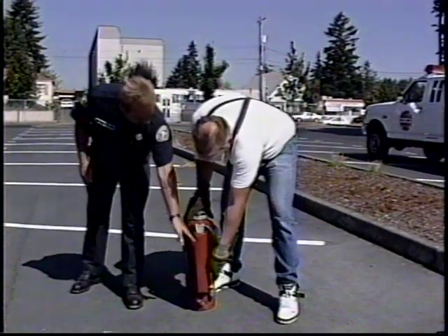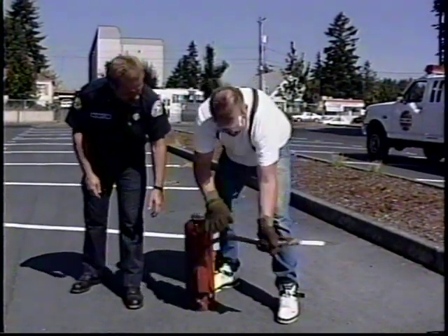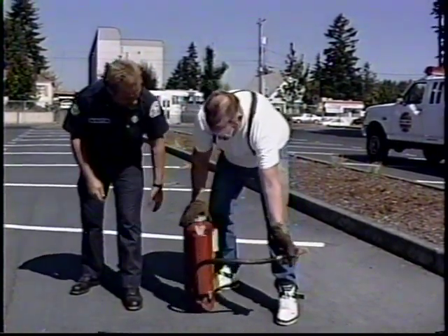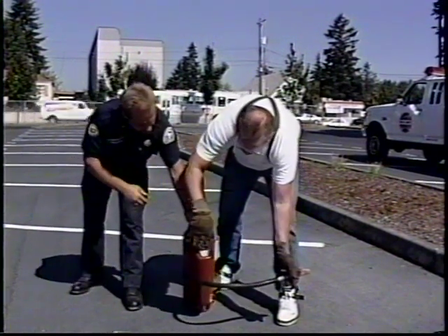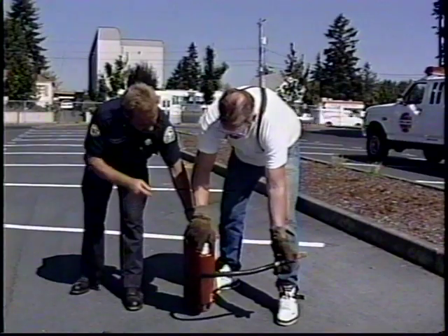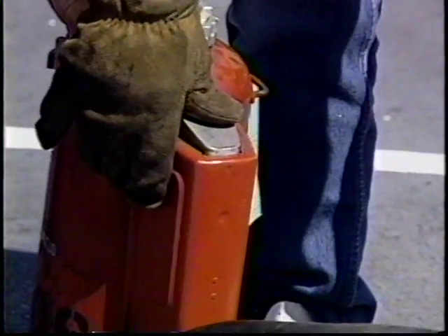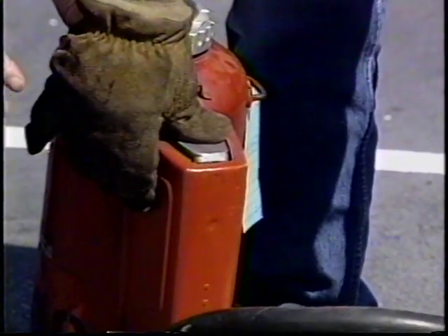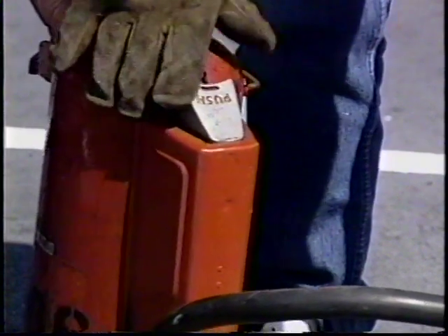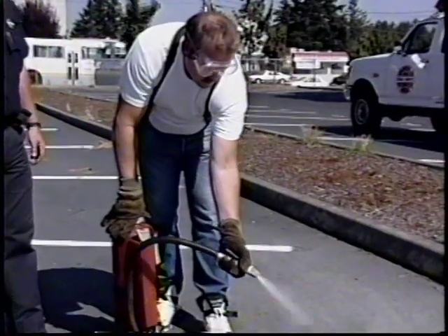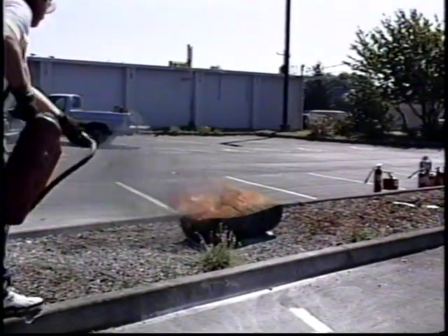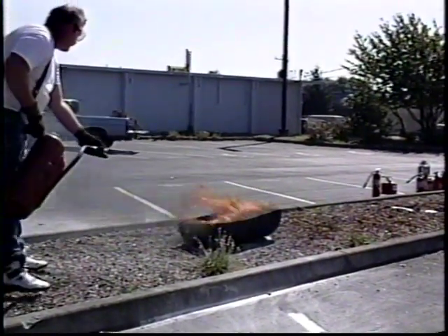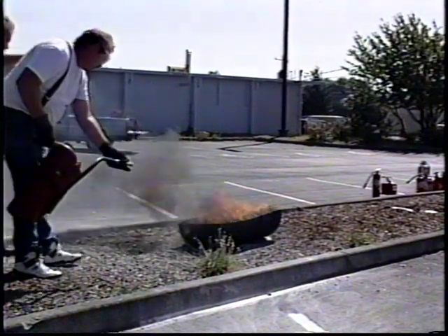To operate the cartridge type, remove the hose from its stored position, point the extinguisher away from people, and press down on the activation plunger. Wait a couple of seconds for the agent tank to charge, and then squeeze the control handle on the nozzle to discharge the chemical. Attack the fire starting at the near edge and progress forward with a side-to-side sweeping motion.